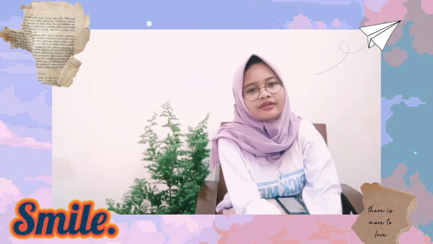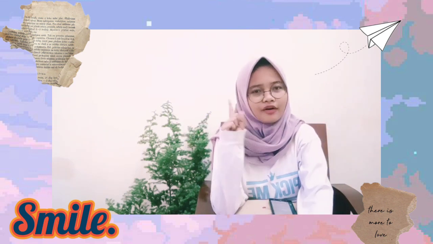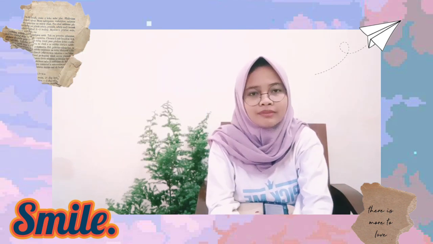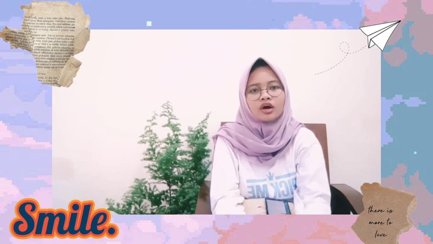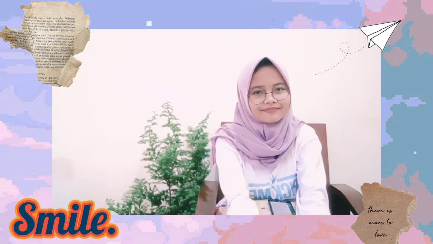Okay, the next is about the structure of the narrative text. The first one is orientation. Orientation, or commonly called preliminary, contains who, when, and where a story is set.